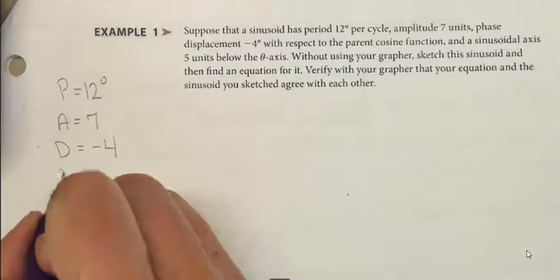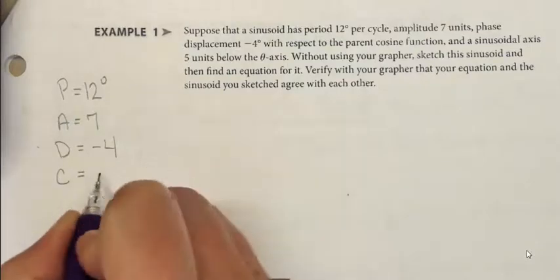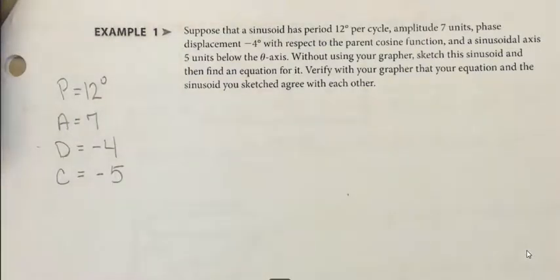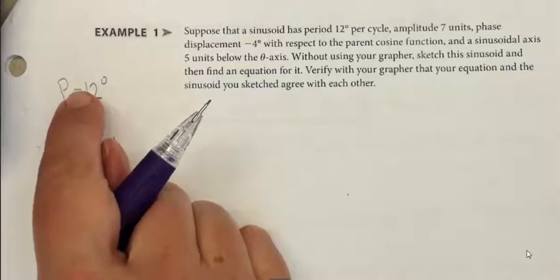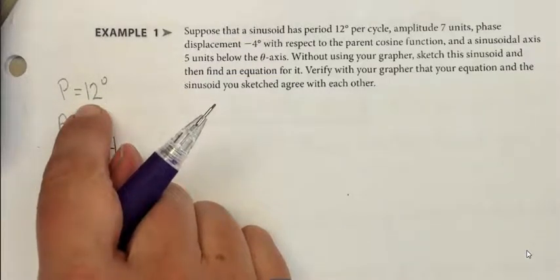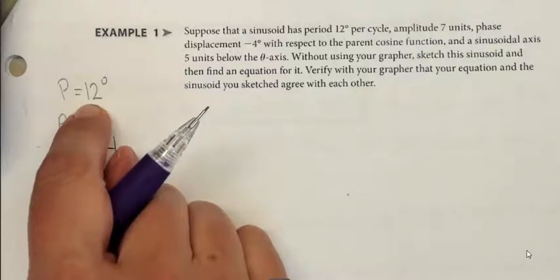So I believe that was C. We're going to be 5 units below the theta axis. That's like your x-axis. Okay. Without using your grapher, sketch the sinusoid and then find an equation for it. Okay. Your period is 12 degrees. So that means that 12 degrees needs to be divided into 4 pieces, right? That's going to tell you where your highest point's going to go.